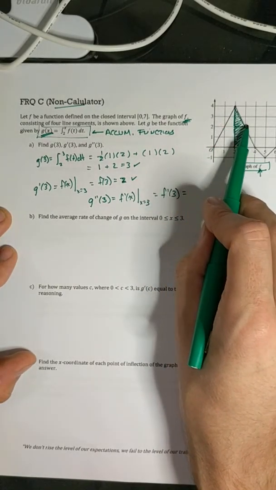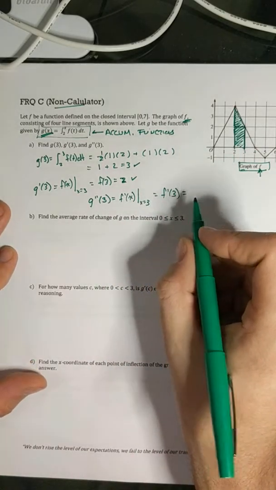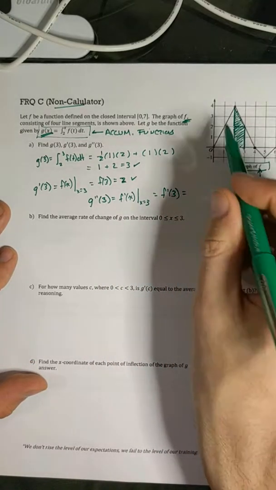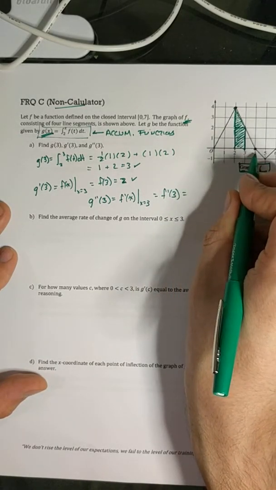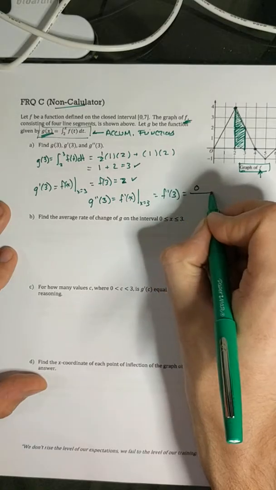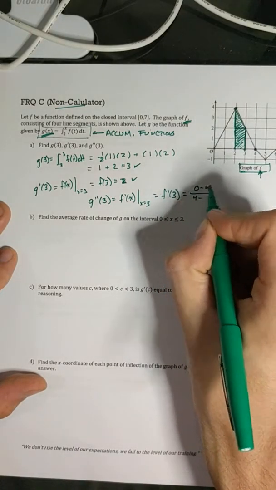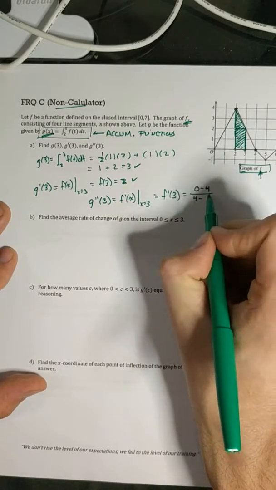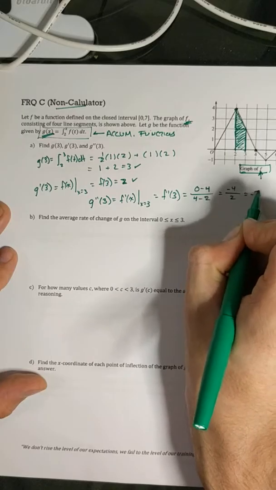I need the slope of this line here. I can choose 2 points on a line to find the slope of that line. So this point is 4, 0, and this point has an x coordinate of 2. So I get negative 4 over 2, which equals negative 2.